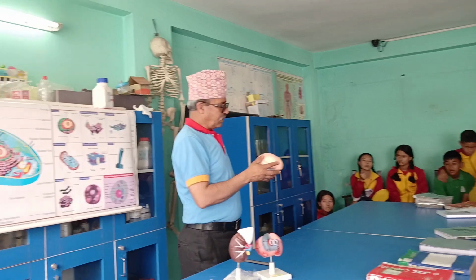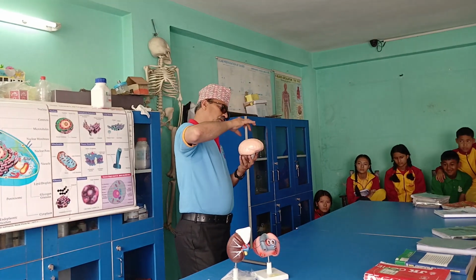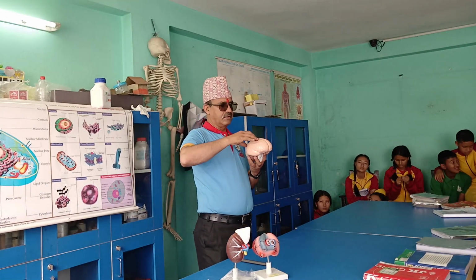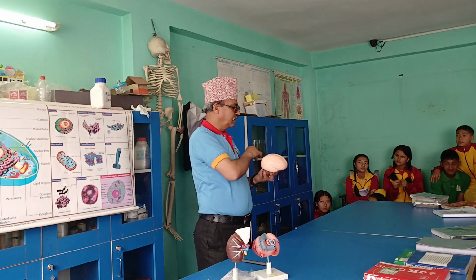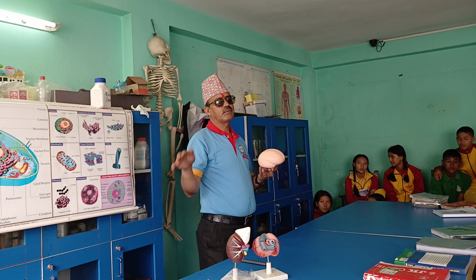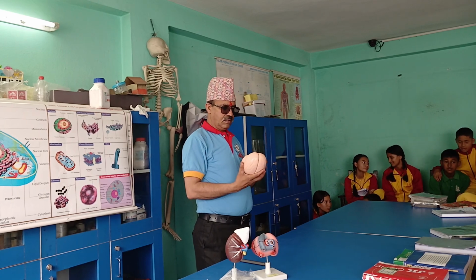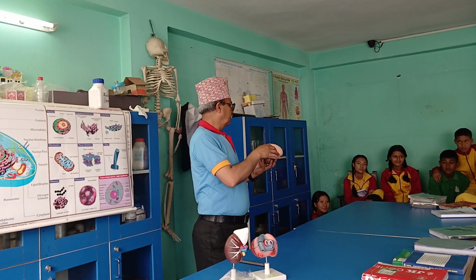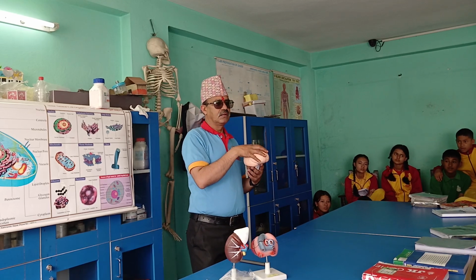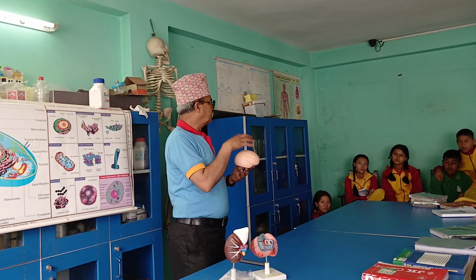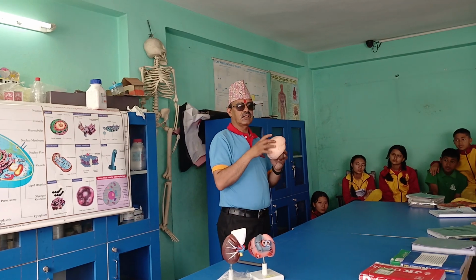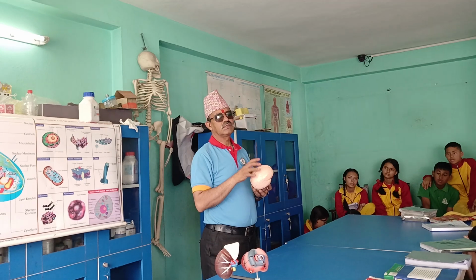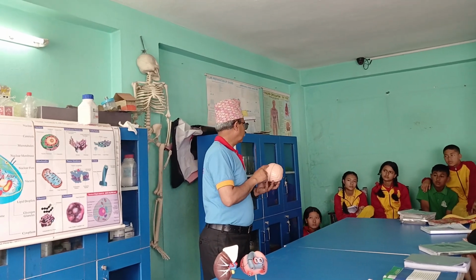One thing you have to remember, the right part of the brain controls our left organs, and the left part controls the right side. All the senses, imagination, creation, thinking, hunger, thirst are governed by the cerebrum. So it is a very important part.